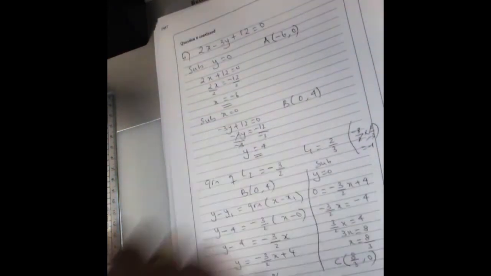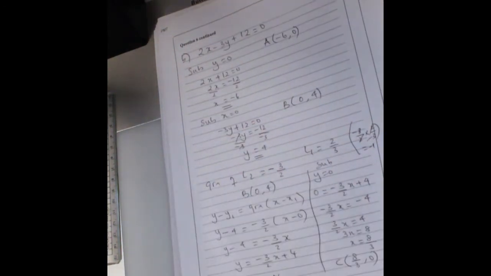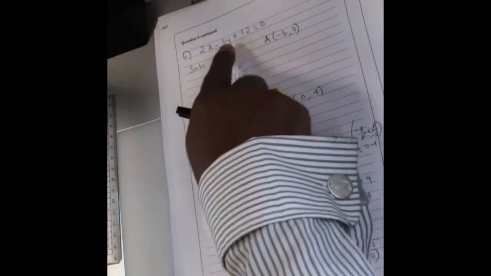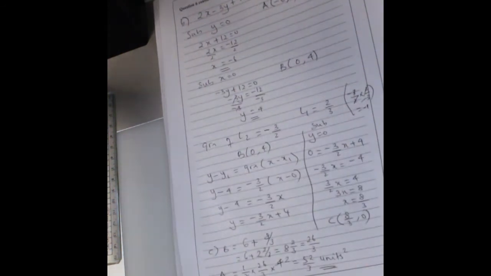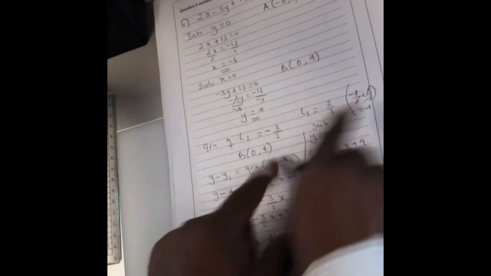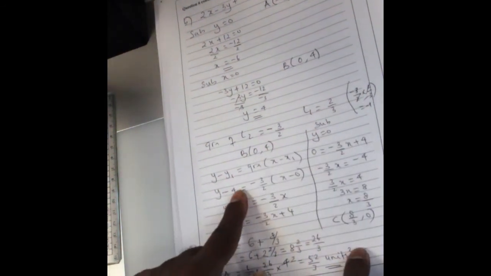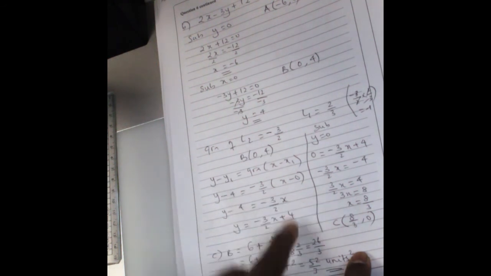Then I see x equals 0, substitute 0, and then minus 3y plus 12. Then I got y equal to 4. I put the 4 here. Still that comes to 0, and that's right. And then the gradient of L1 is 2 over 3. Perpendicular means minus. I double check it. It comes to minus 1. I substitute everything. I double check again, and that changes to plus 4.